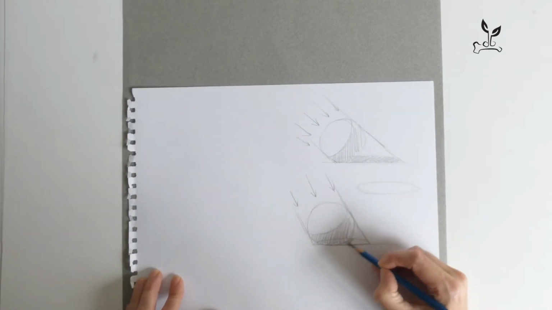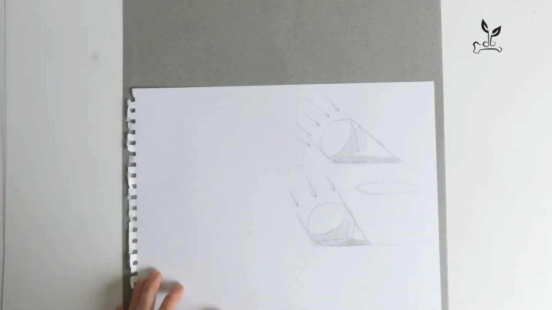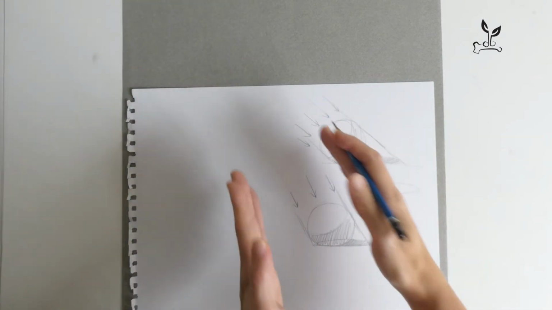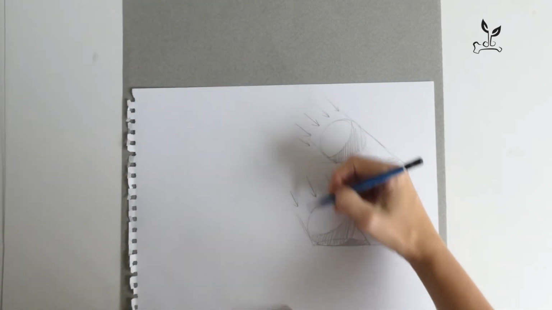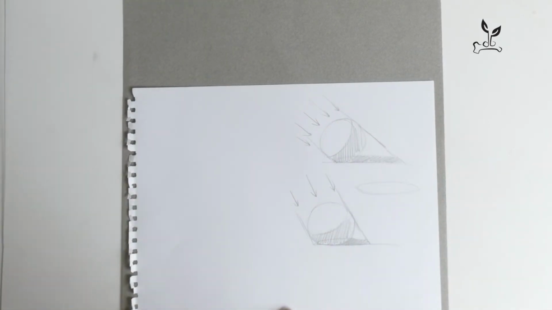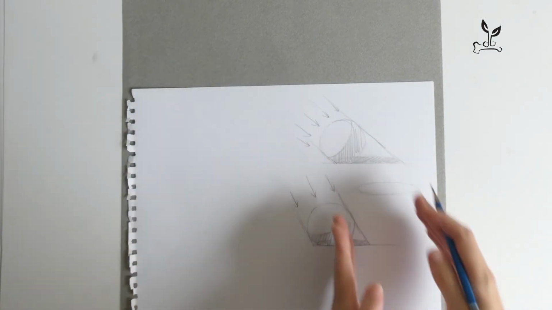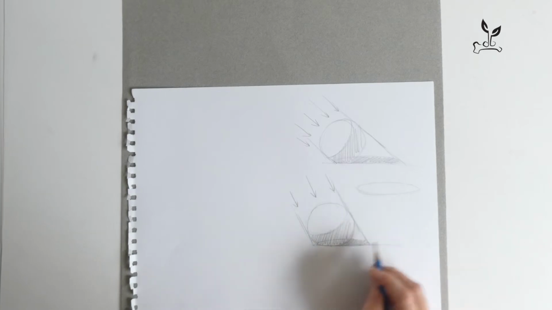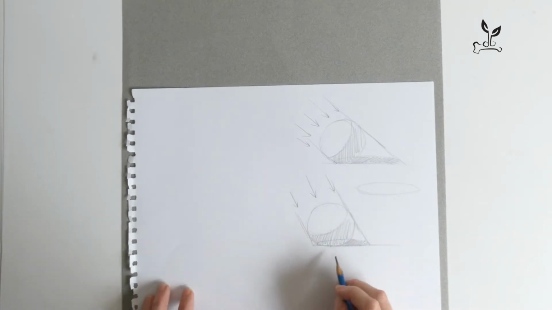Drop it in, another cast shadow. So can you see how I'm creating these cast shadows? They're based on where the light is coming from, and because light comes in straight lines to my object, this is how I know where and how long my cast shadow is going to be.